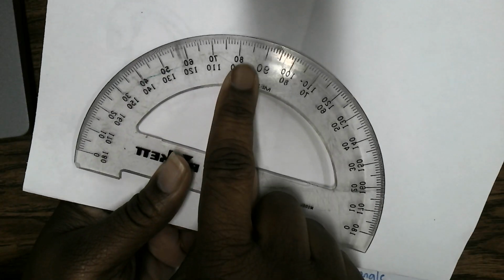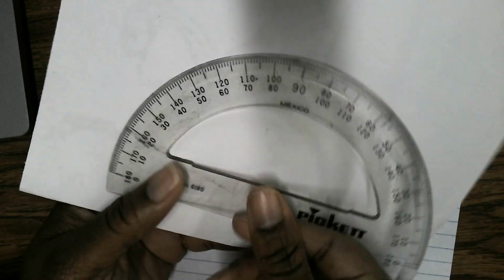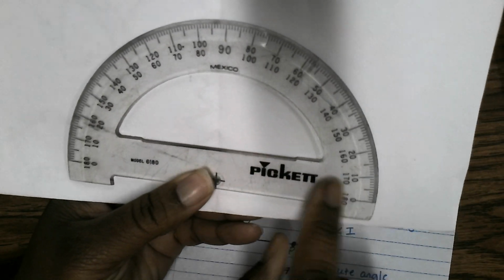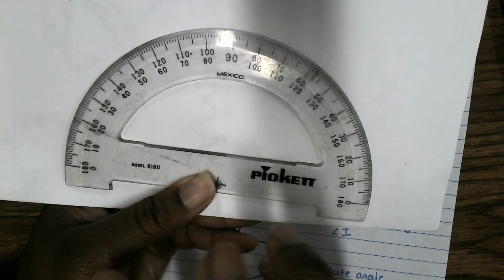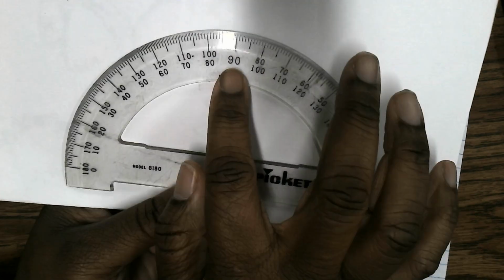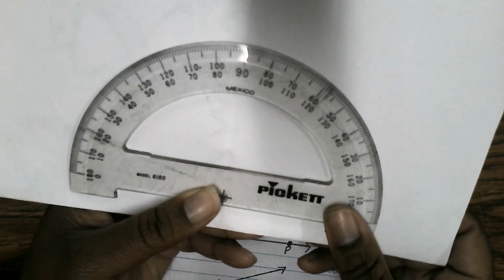You can always use that as a reference point, because if it's backwards, then that means you got to turn it around the other direction. Okay? Some protractors don't have words on them to let you know if it's turned in the wrong direction. So just be mindful about that number 90, used as a tool.